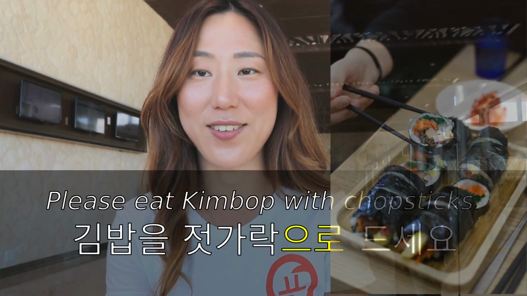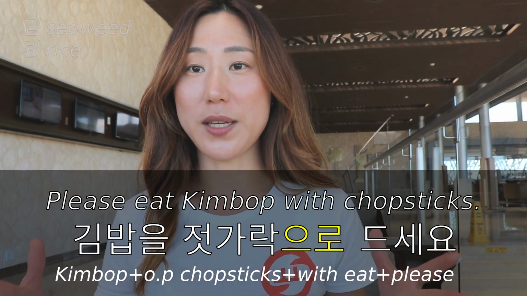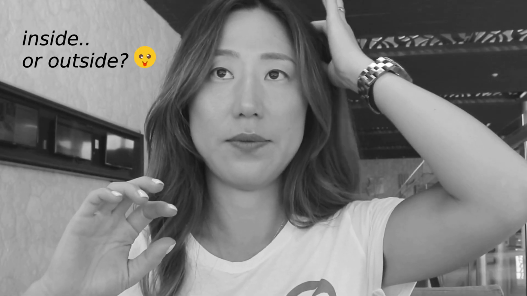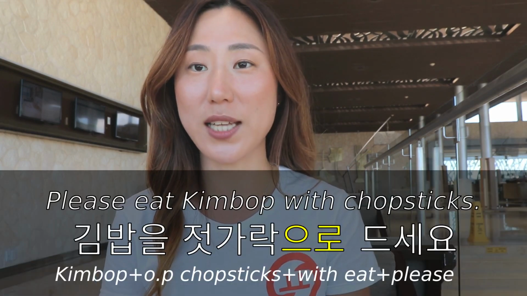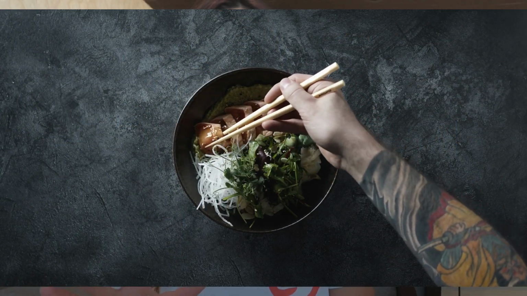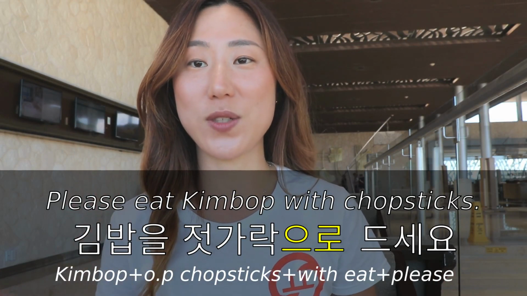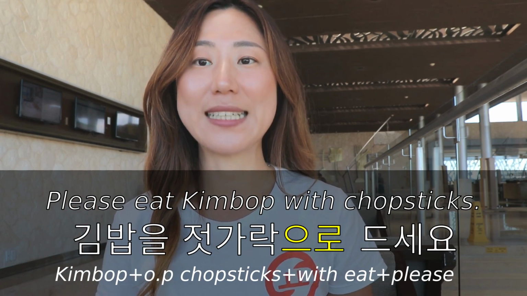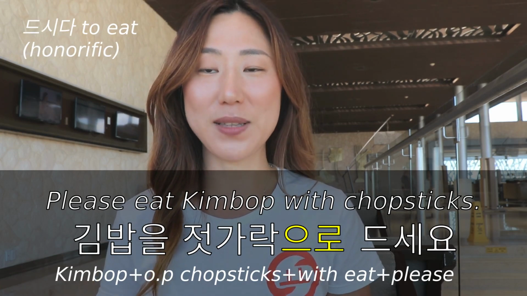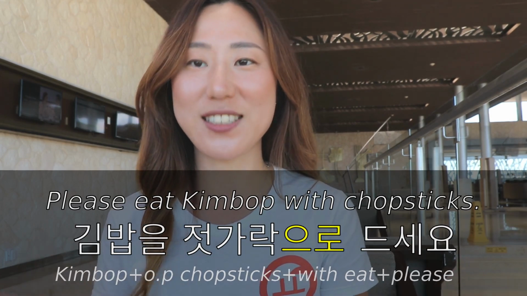김밥을 젓가락으로 드세요. 김밥 literally means seaweed and rice. You may associate it with sushi roll, but this kimbap is rolled outside. Anyway, 김밥을 젓가락으로 드세요. Please eat kimbap with chopsticks. 김밥을 object particle, 젓가락, this is chopsticks, 으로. Because 젓가락 ends with a consonant, I use 으로. 드세요. It's the verb 드시다, eat in an honorific way. 세요, please. 김밥을 젓가락으로 드세요. Please eat kimbap with chopsticks.